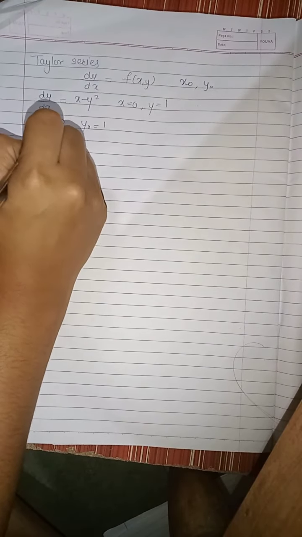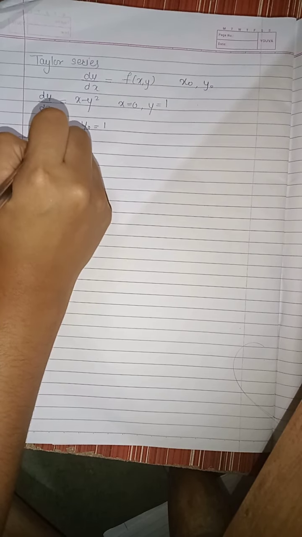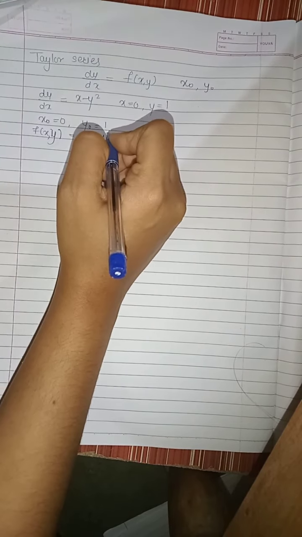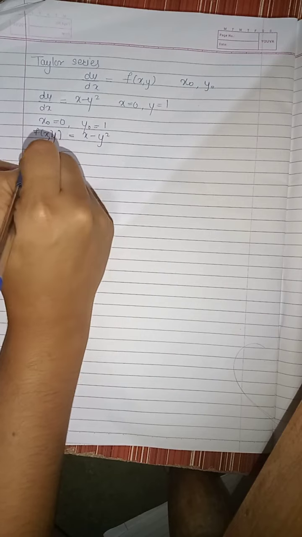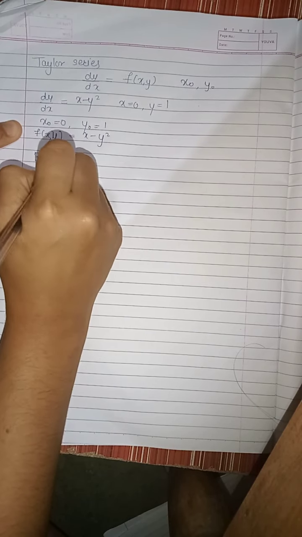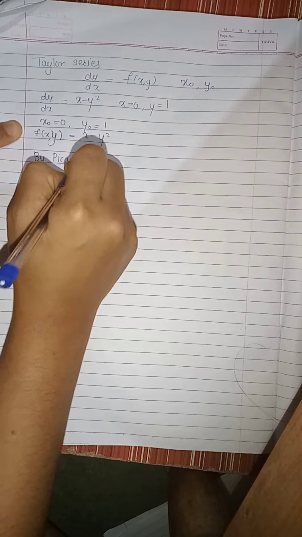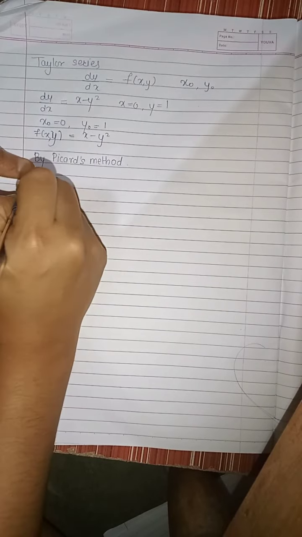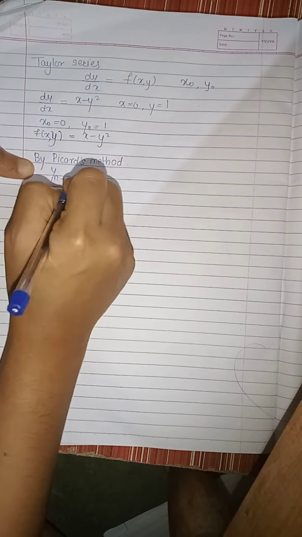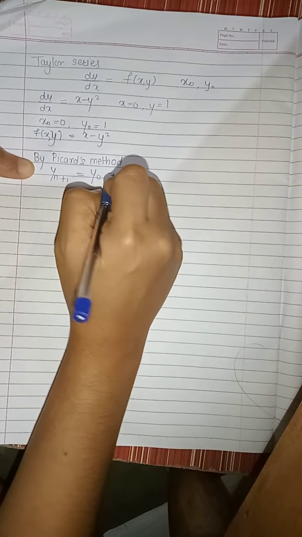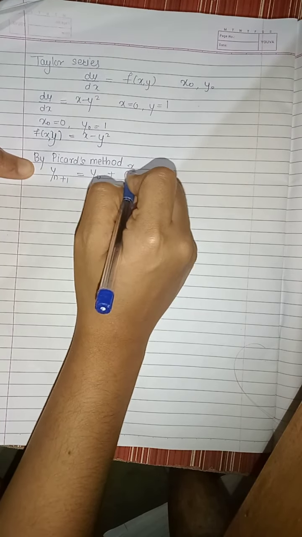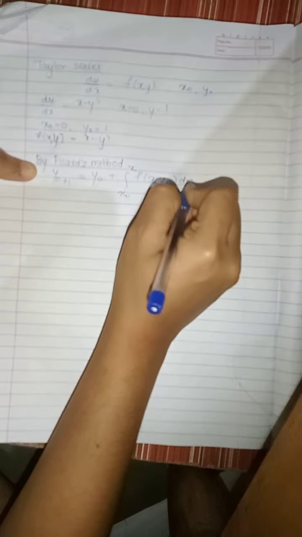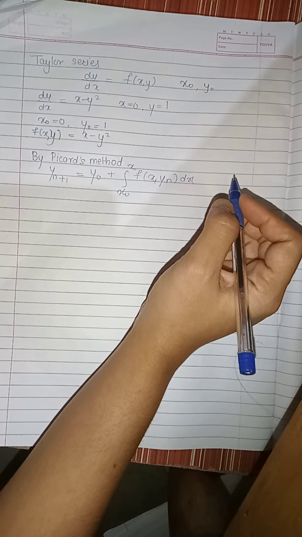Now f of x comma y is given as x minus y square. So by Picard's method, for yn plus 1, you need to find y0 plus integral from x0 to x of f of x comma yn dx. This is your basic formula for Picard's method.